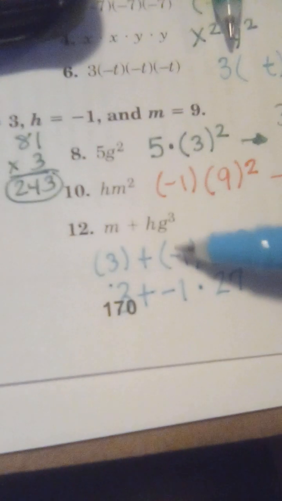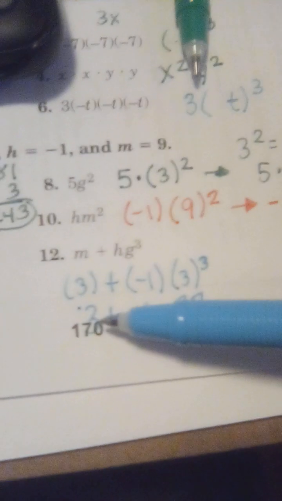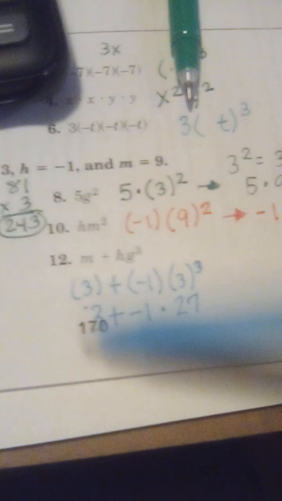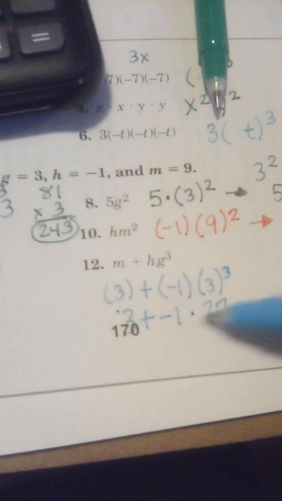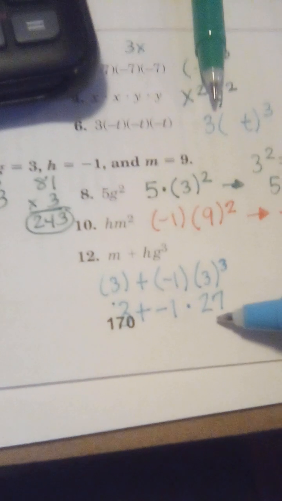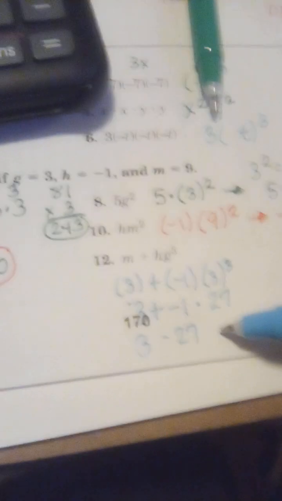Let's work this out. Okay. So we get negative 1 times 27 is negative 27. That changed the sign. 3 minus 27 gave us a negative 24. Let's see. I'm confused.